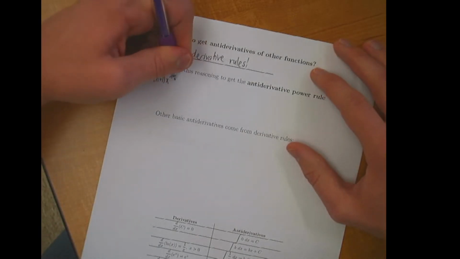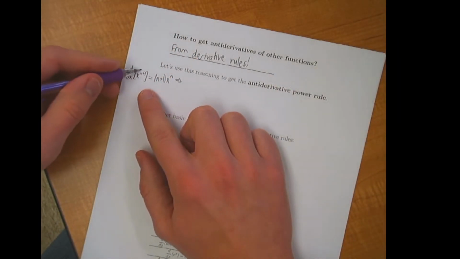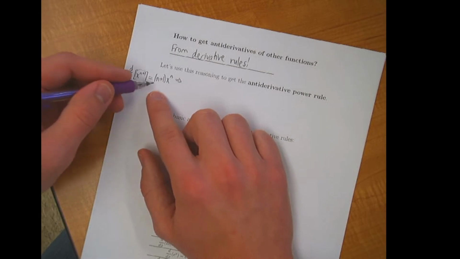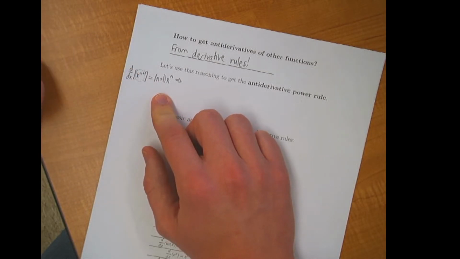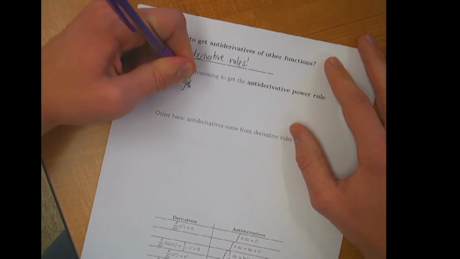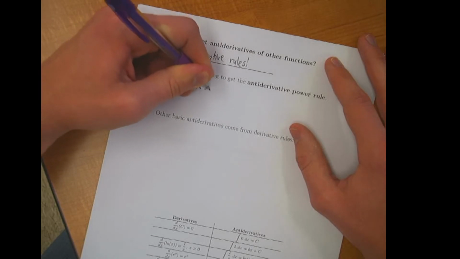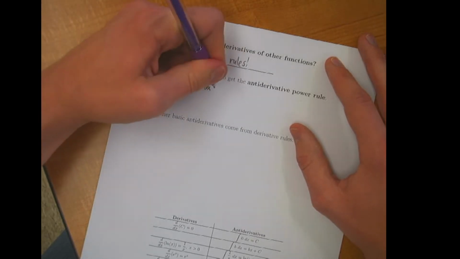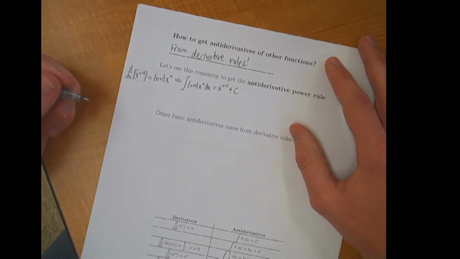So what that means is that, since the derivative of x to the n plus 1 is n plus 1 times x to the n, then by the reasoning we just established, the antiderivative of n plus 1 times x to the n dx equals x to the n plus 1 plus c. Okay?